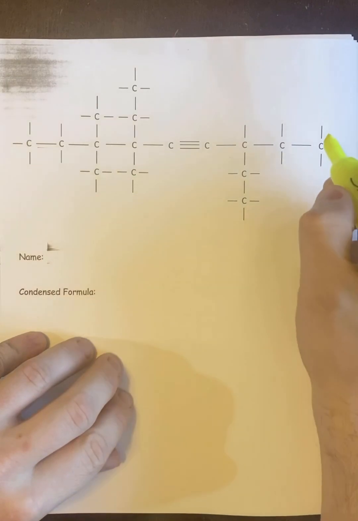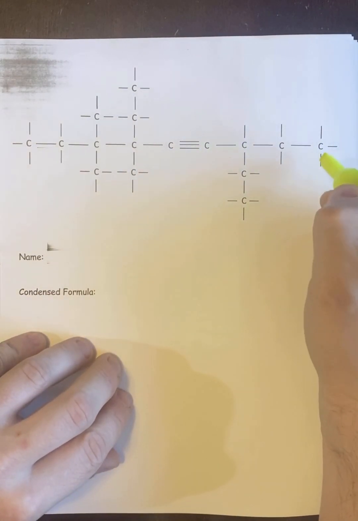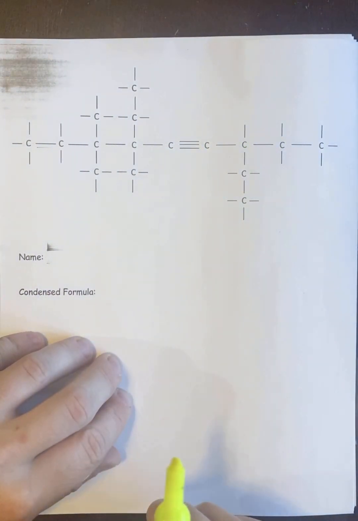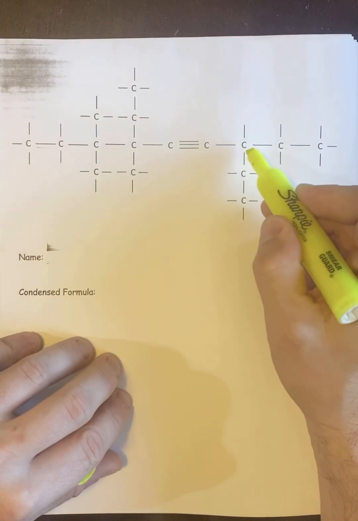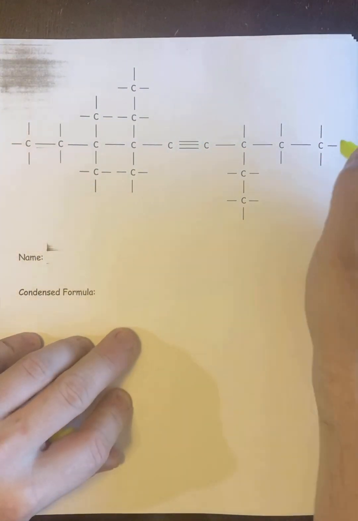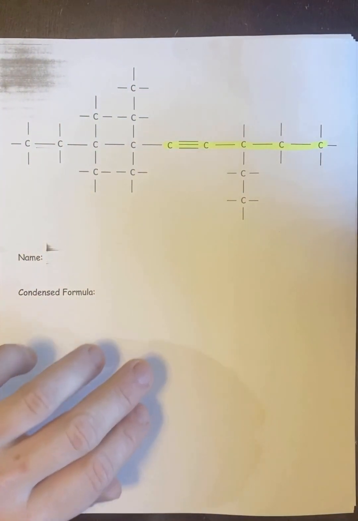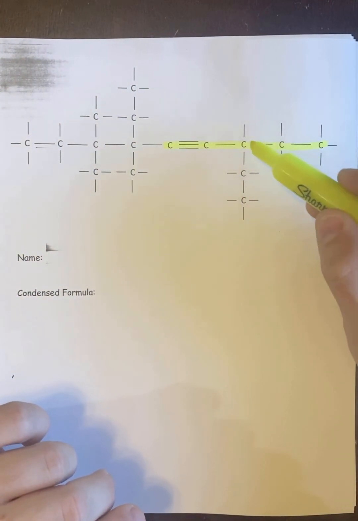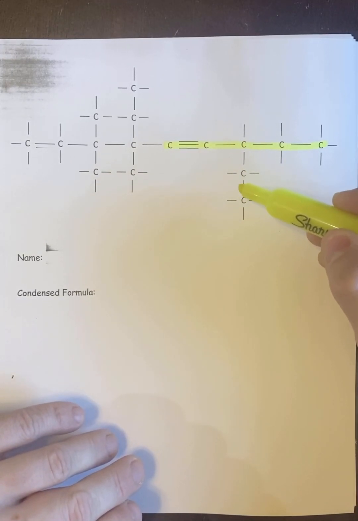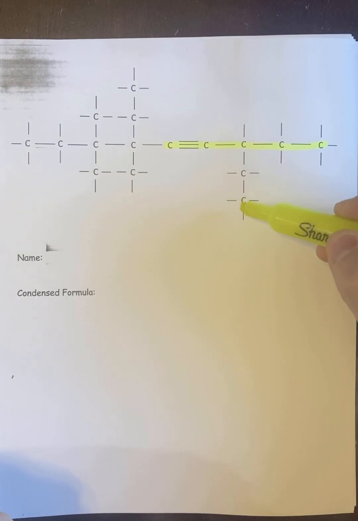So you could go 1, 2, 3, 4, or you could go 1, 2, 3, 4. It actually wouldn't matter. So it wouldn't matter if I went this way and to the left, or if I went straight across to the left. The reason being, if I number this 1, 2, 3, then on carbon 3 there's a branch of 2, and if I did it the other way, it would be 1, 2, 3, and then there'd be a branch of 2 on carbon 3.